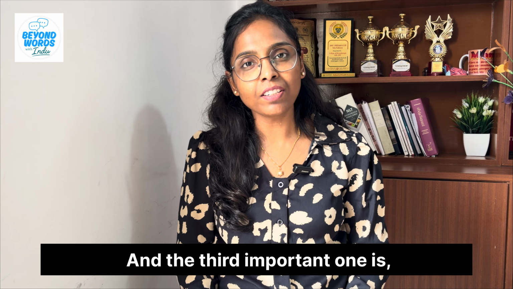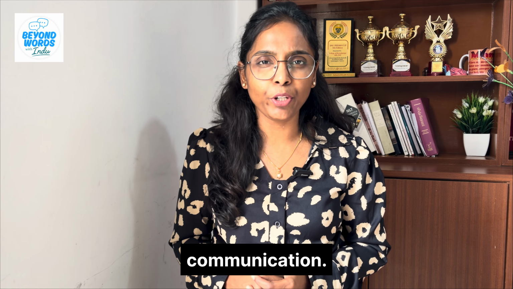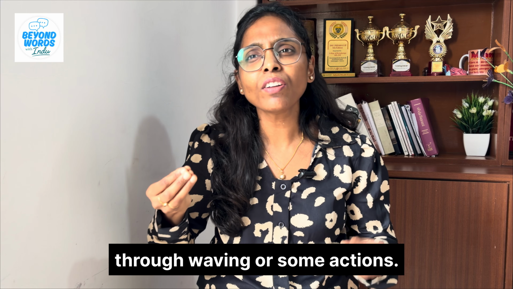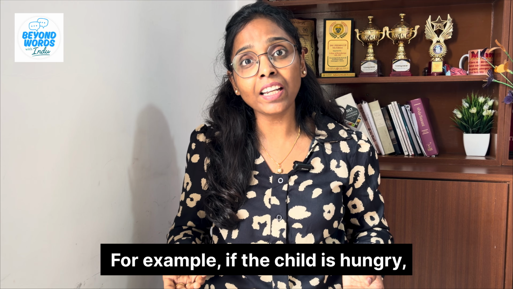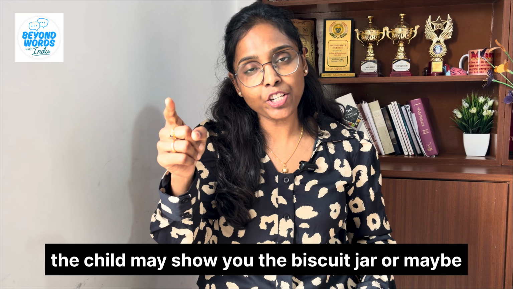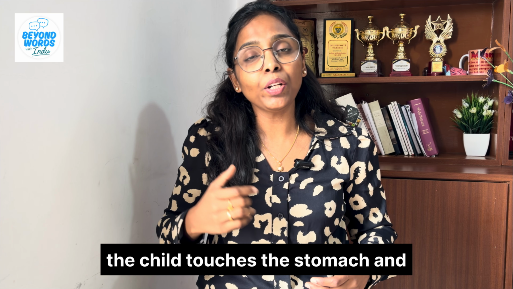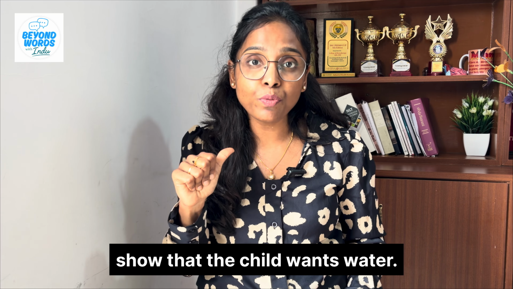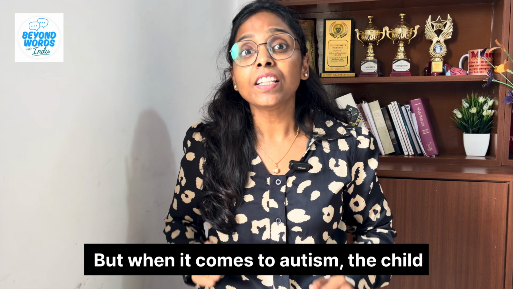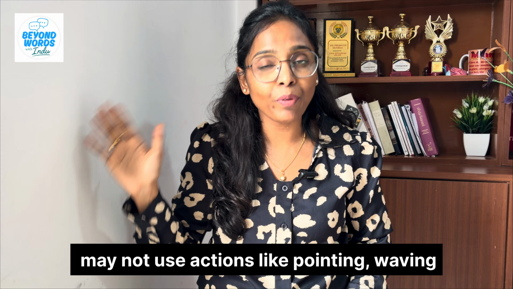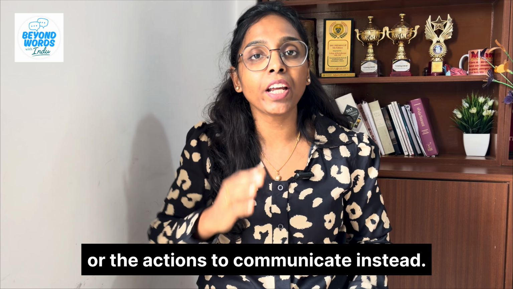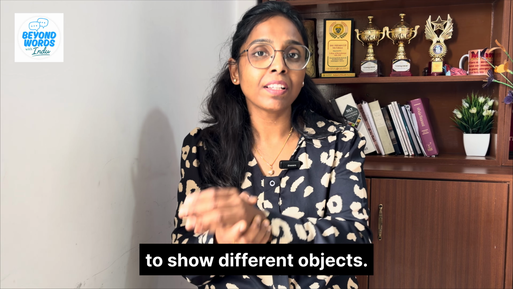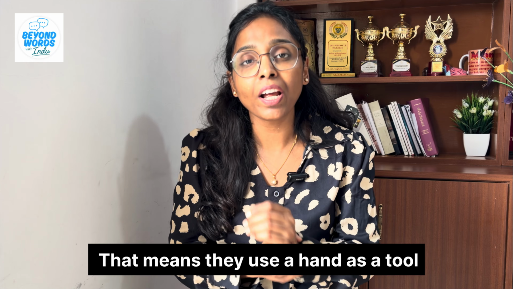And the third important one is usage of gestures and actions for communication. When it comes to speech delay, the child tries to communicate through pointing, through waving, or some actions. For example, if the child is hungry, the child may show you the biscuit jar, or maybe the child touches the stomach and shows you, or shows actions to show that the child wants water. But when it comes to autism, the child may not use actions like pointing, waving, or the actions to communicate. Instead, they may use the caretaker's hand to show different objects. That means they use a hand as a tool and not as a person.